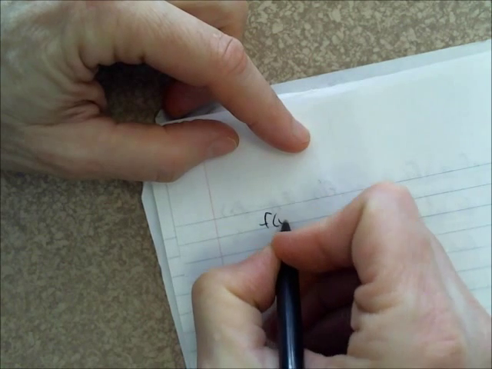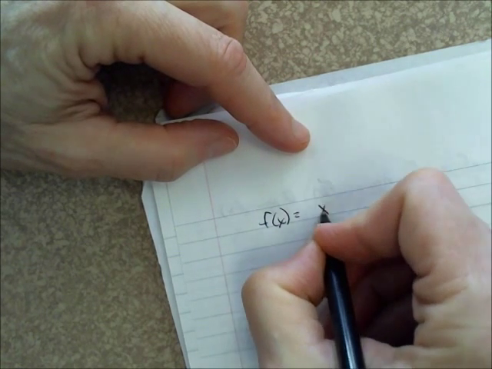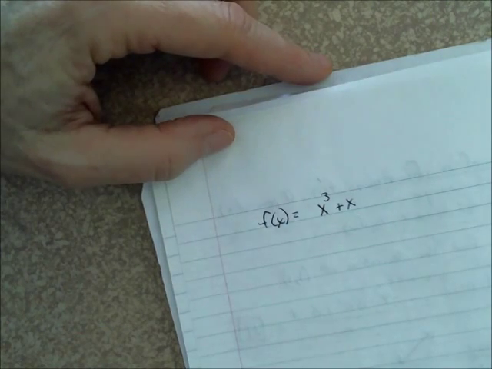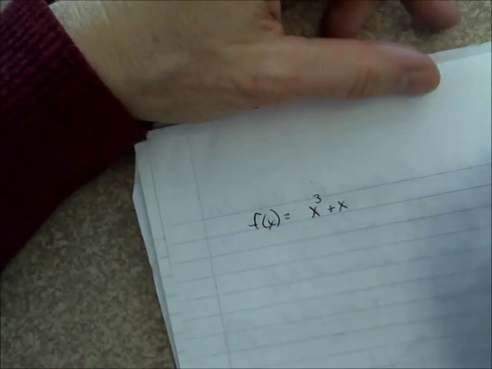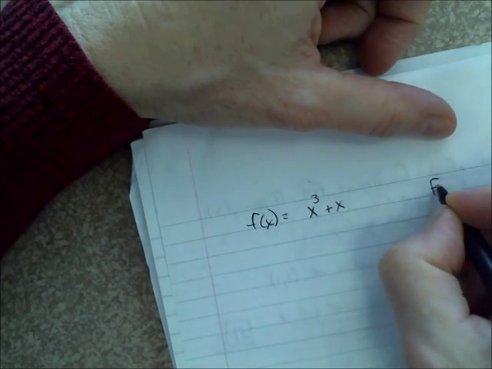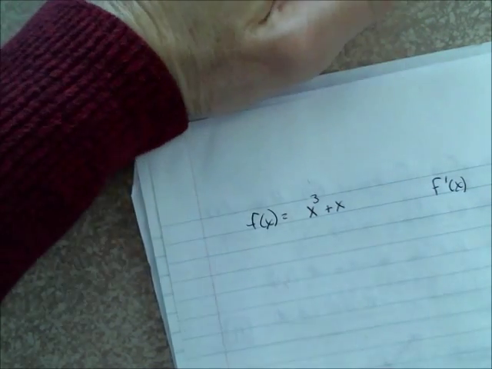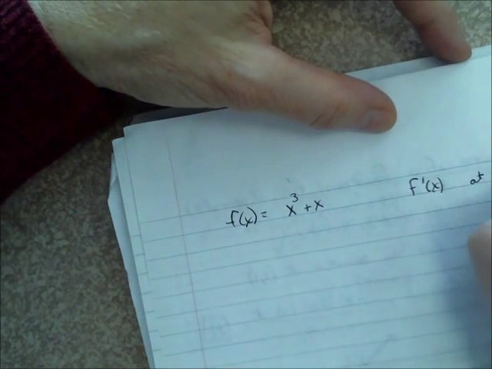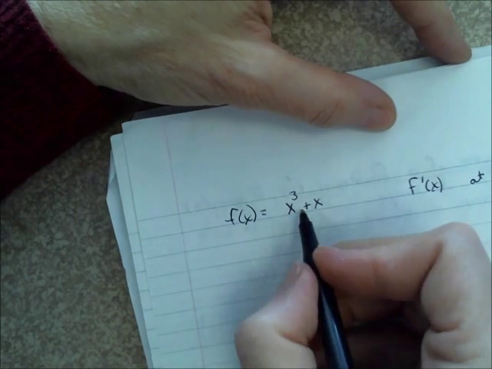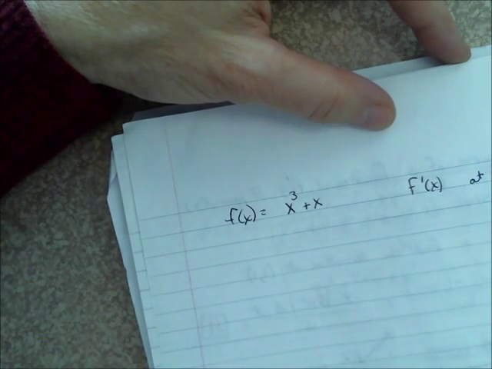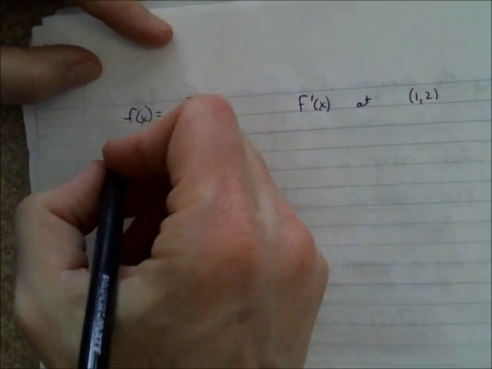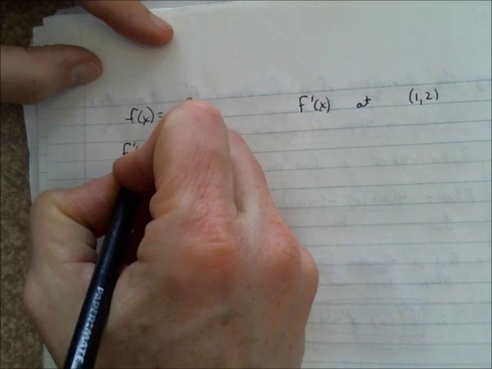Let's do another one. Let's say f of x is equal to x cubed plus x. And let's find f prime of x. Let's find the derivative of this function at (1, 2). When x equals 1, y would equal 2. So let's find f prime of x at (1, 2). Well, we need to find f prime of x first.